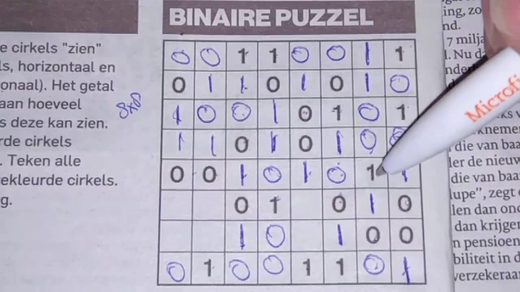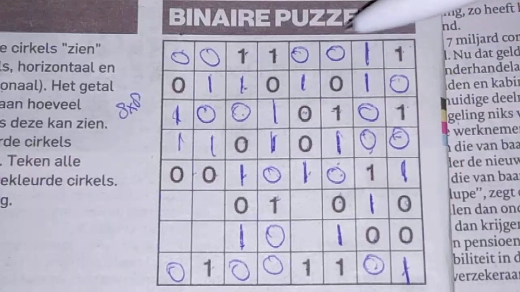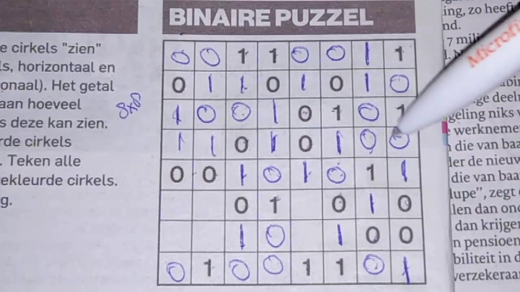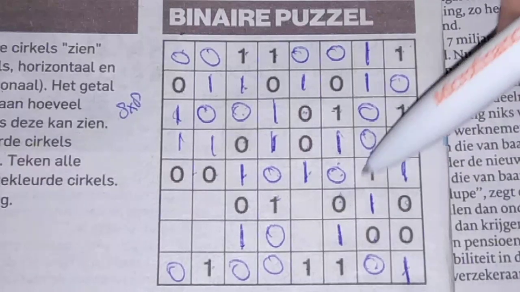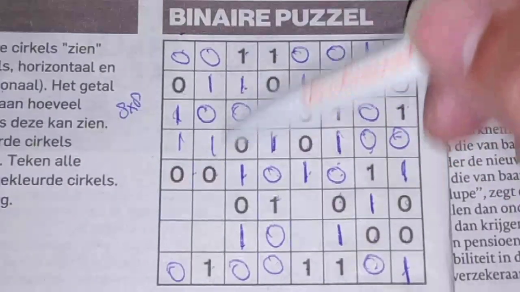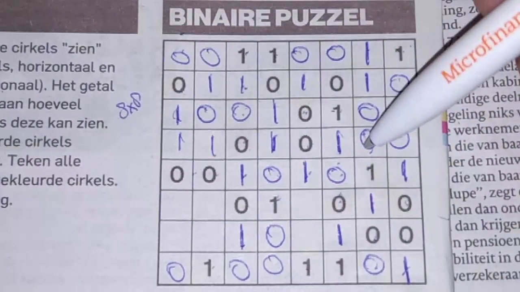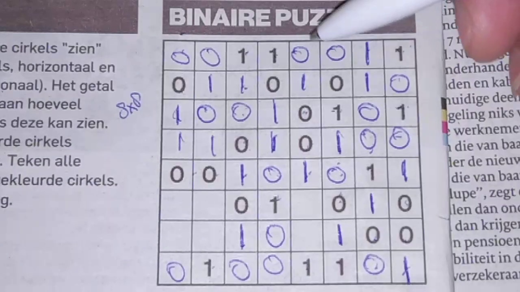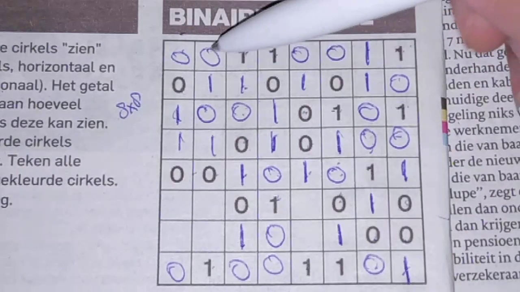I need to compare. Yes. I need to compare the columns because the rows I have checked, so double 1 here.